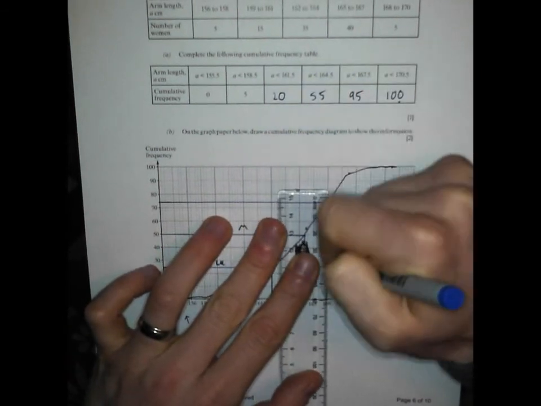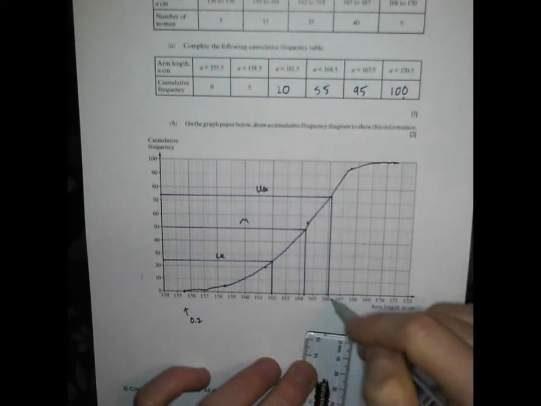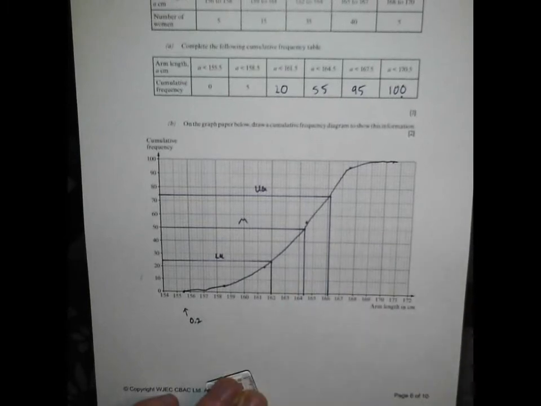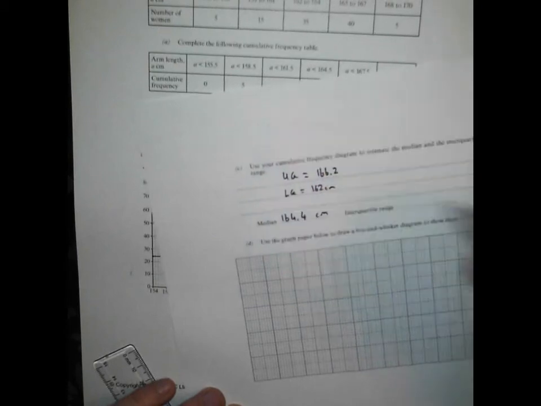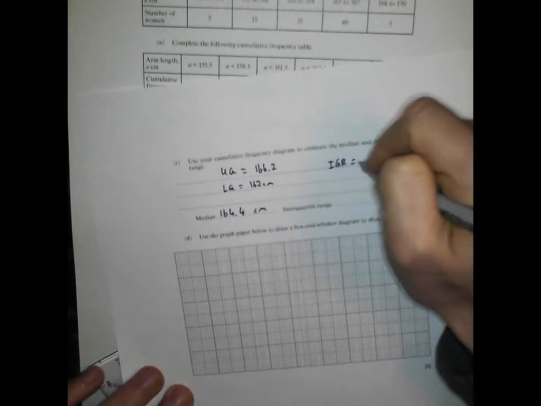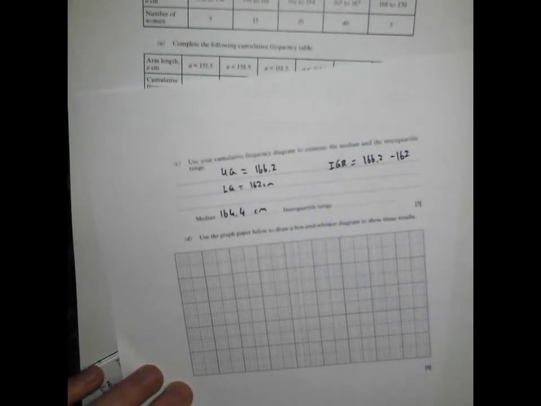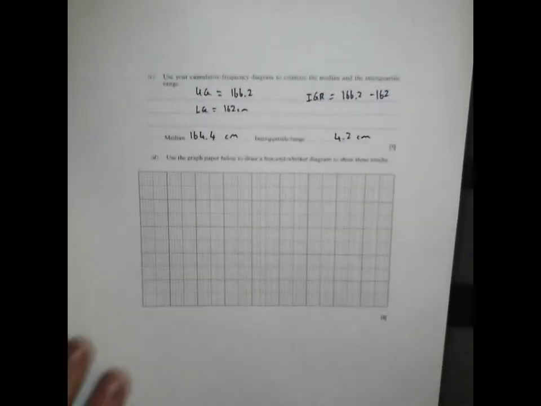Whatever works for you is fine by me. And let's just drop that down there. That's my upper quartile. That seems to be 1 square into my 166, so each one is 0.2, so I'm going to go 166.2. My interquartile range is my upper quartile take my lower quartile, 166.2 take off 162, which if my maths is right, is 4.2 centimetres for that one.